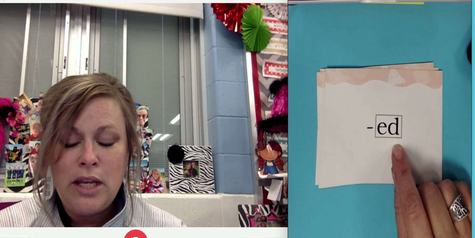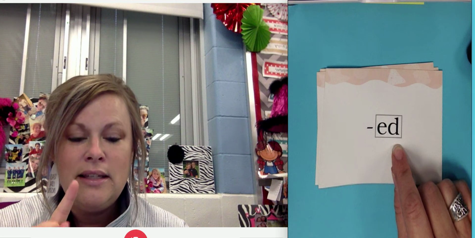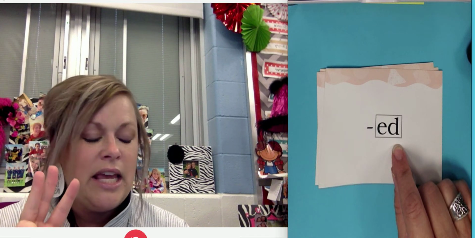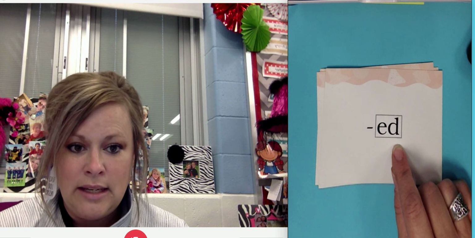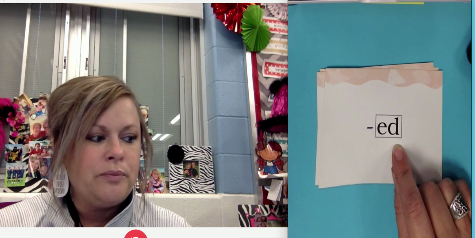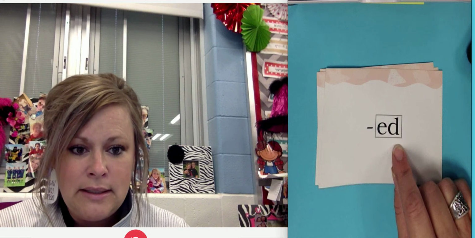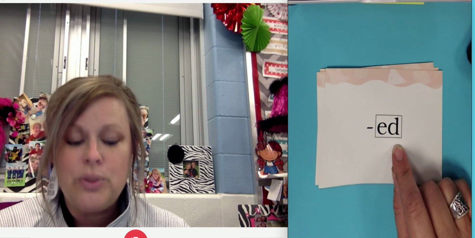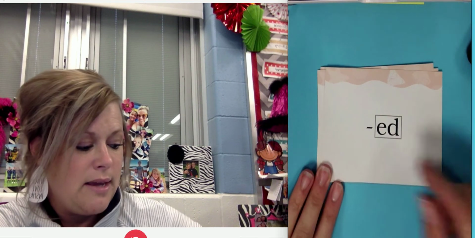And this is suffix ed. And when you add it to a root word, it can make three sounds. D, t, and ed. It makes the ed sound when your root word ends in a T or a D. For example, quilted. You quilted a blanket last year. It means it's already happened. And when it sounds like ed, it adds an extra vowel sound, which means it adds an extra syllable. And we'll review some of those words in a minute here.